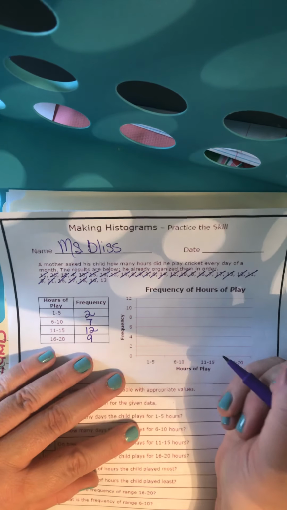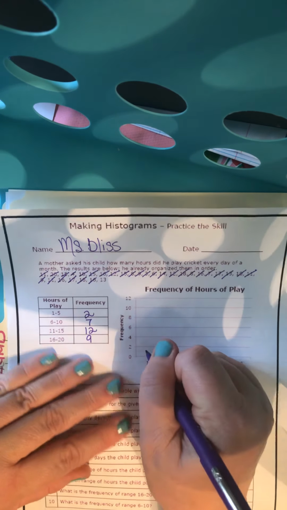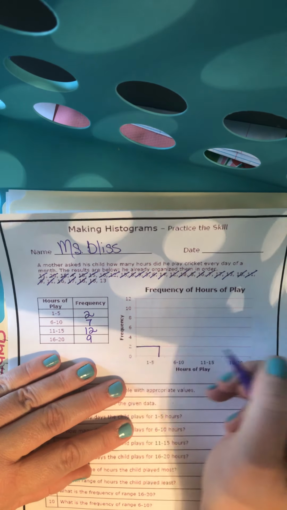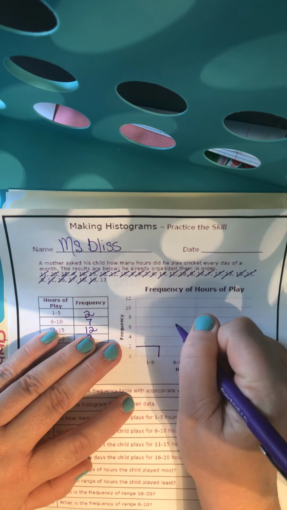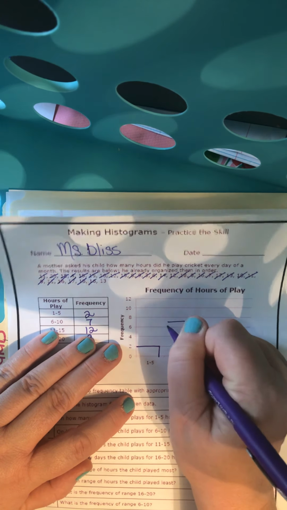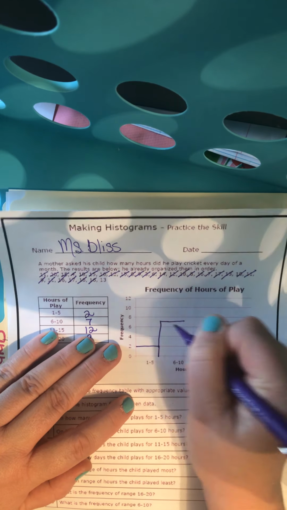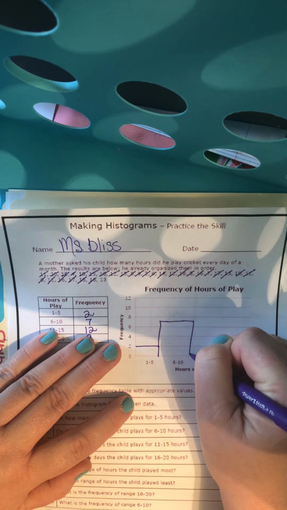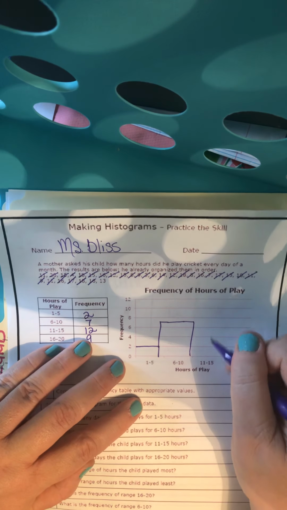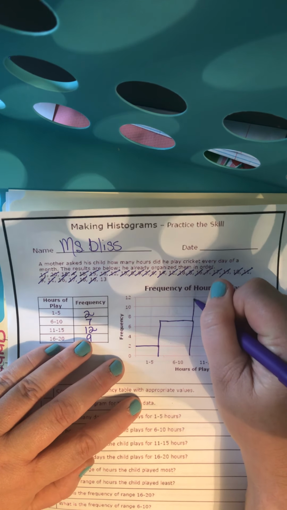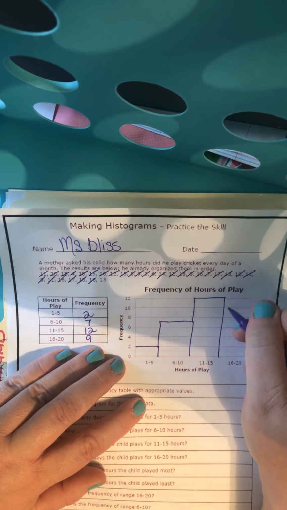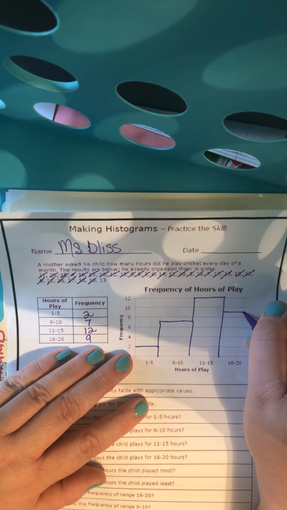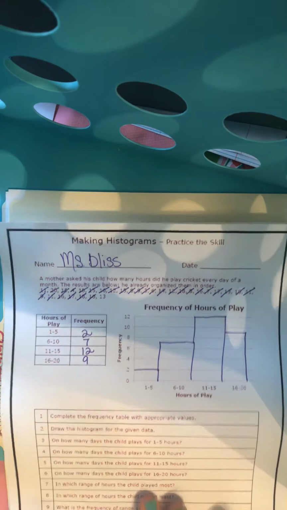be some extra credit. All right, so this one I have 2, so I'm going to make my bar graph go to 2. Then 6 to 10, it's going to go up to 7, so that's going to be in between 6 and 8. So it's going to be like right there. 11 to 15 is going to be 12, so it's going to go all the way to the top. And then 16 to 20 is going to be 9. It will be in between 8 and 9. And so there's my histogram.